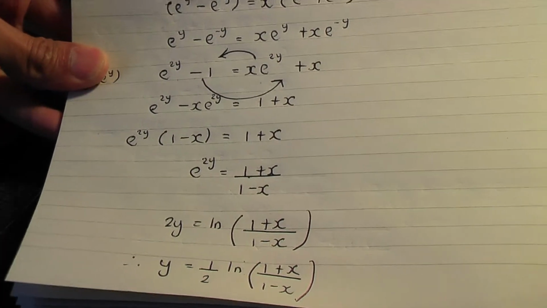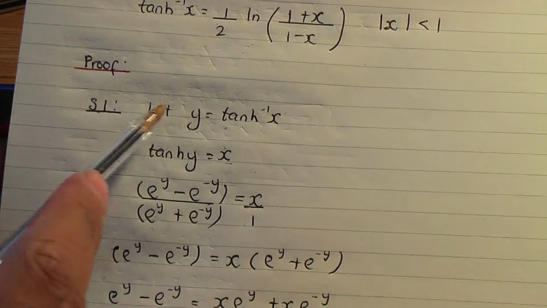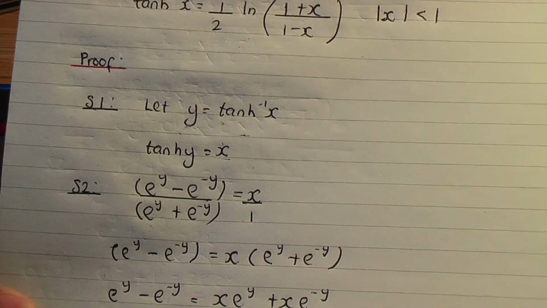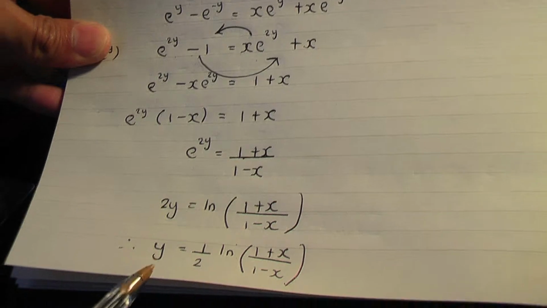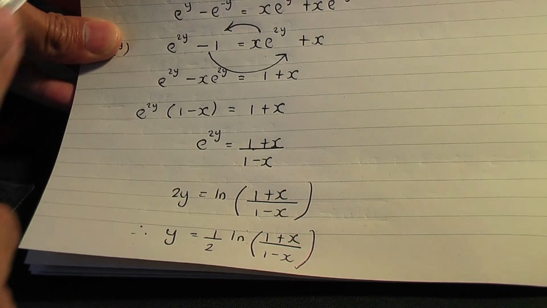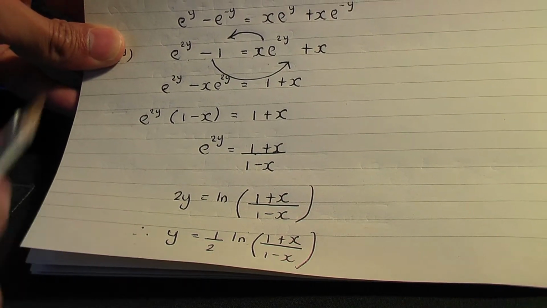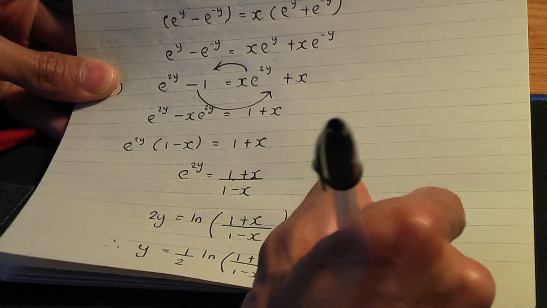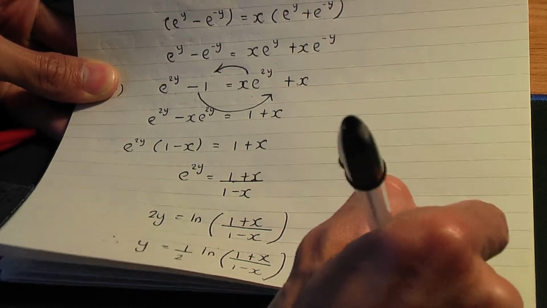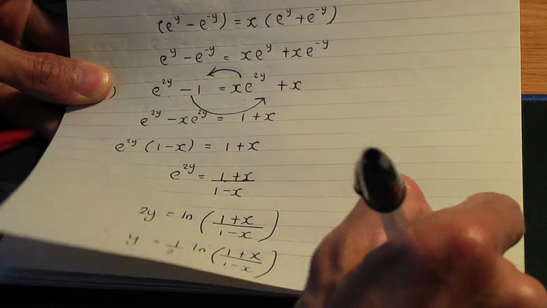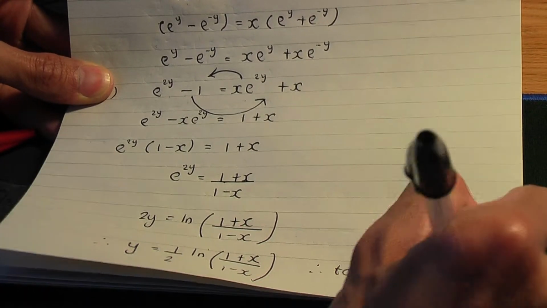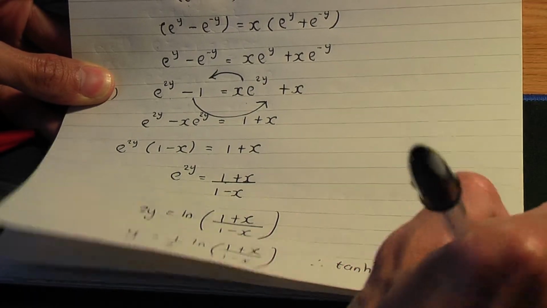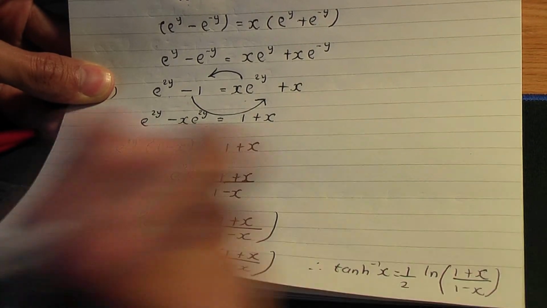If you remember, y is the inverse hyperbolic tan function. So if I replace y here by the inverse hyperbolic tan x, we've got the result. Therefore, inverse hyperbolic tan x is indeed 1 over 2 ln of (1 plus x) over (1 minus x).